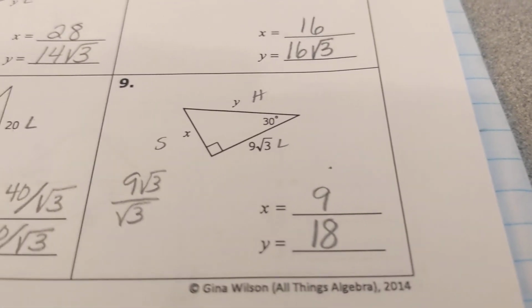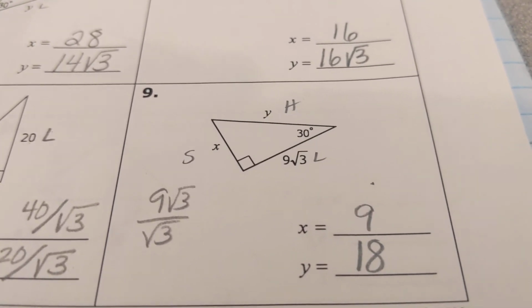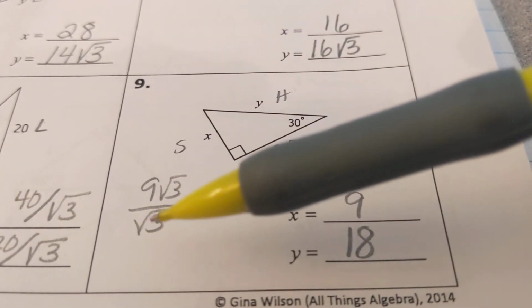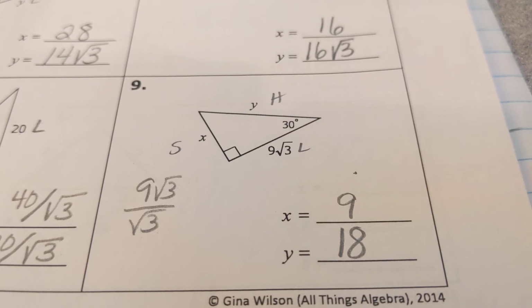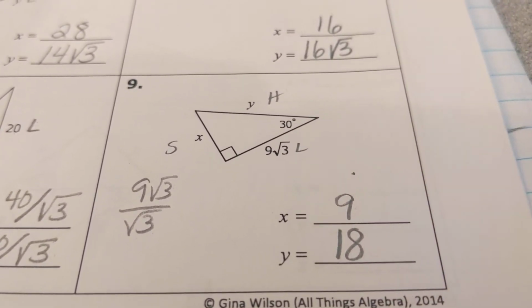And then the last example, they give me again the long leg, which is 9 radical 3. Divide by the square root of 3. These square root of 3's will cancel, so my short will be 9. If the short leg is 9, then the hypotenuse is 2 times that, which is 18.